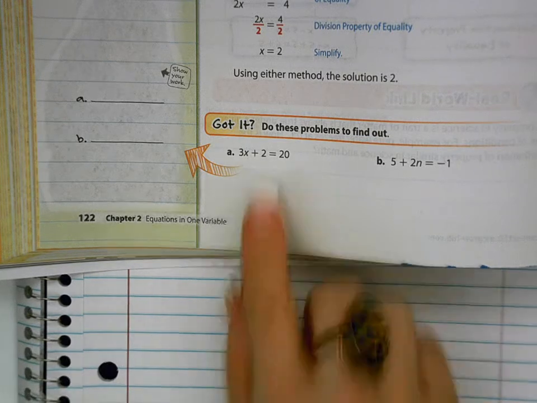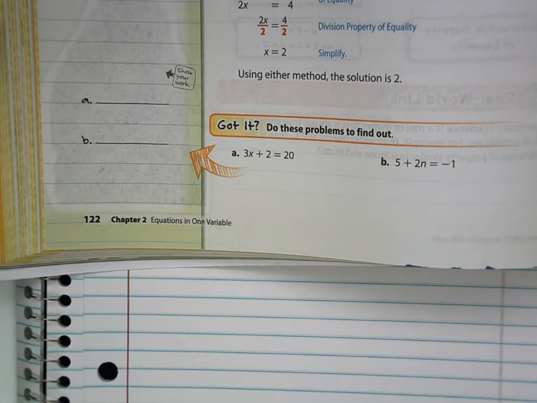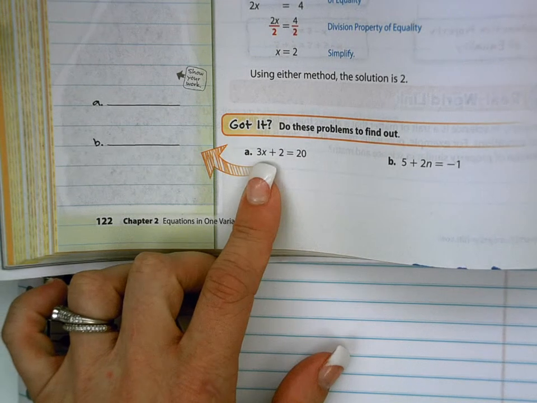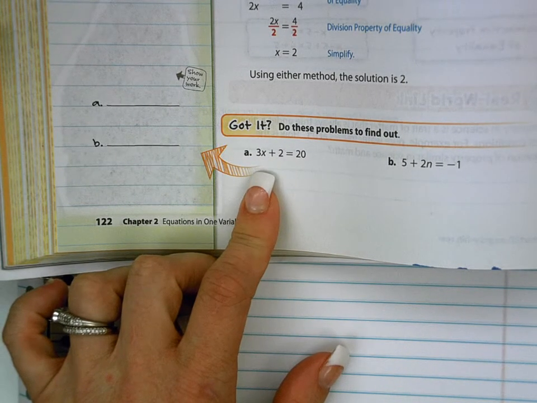Okay, so for A, do you think you have the answer, Asia? Keep going. Do you think you have the answer, Jasmal? You got 2? No, I got 6. You got 6. Okay, do we agree or disagree? We agree, okay. Oh, did someone disagree? Oh, Court's just stretching, okay.